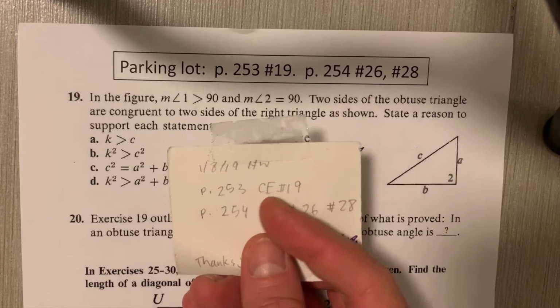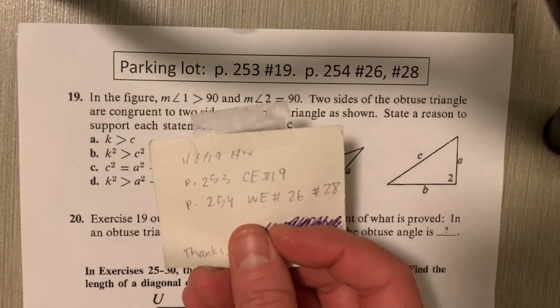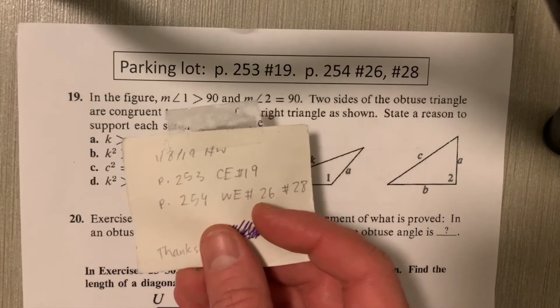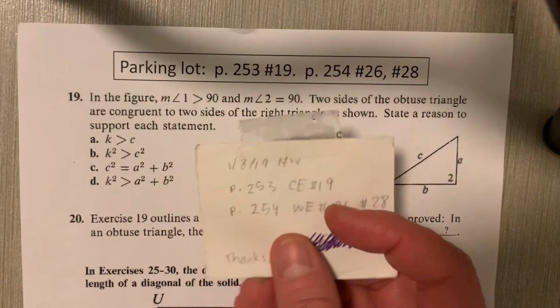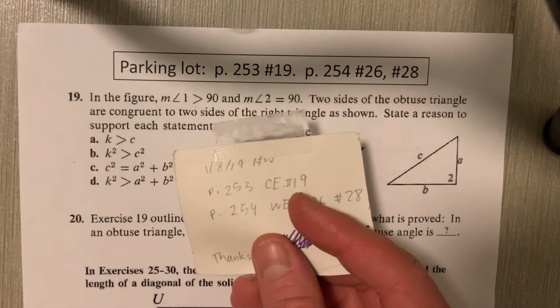So we got page 253, classroom exercises number 19, and then page 254, written exercises number 26 and number 28. Okay, let's get started with the classroom exercises, number 19.